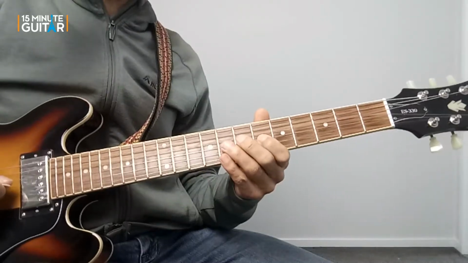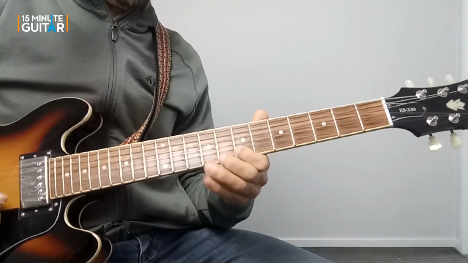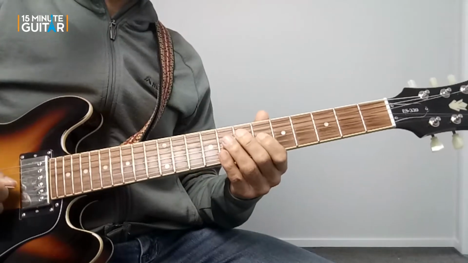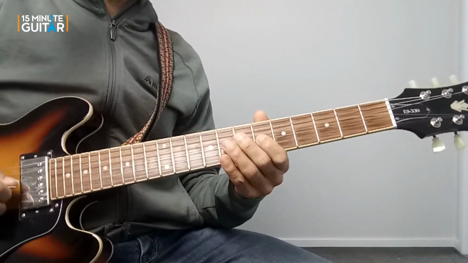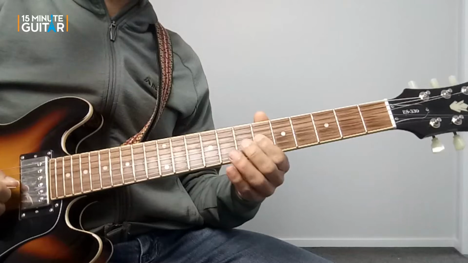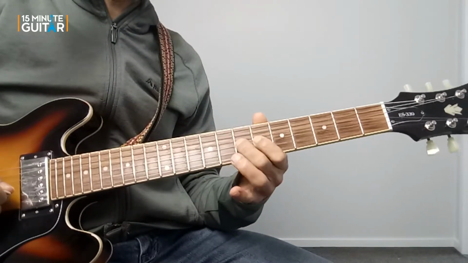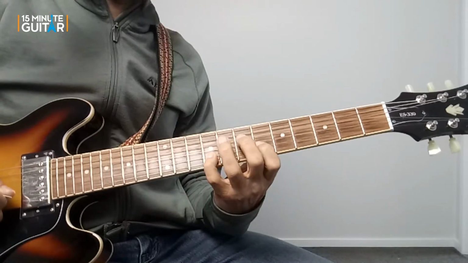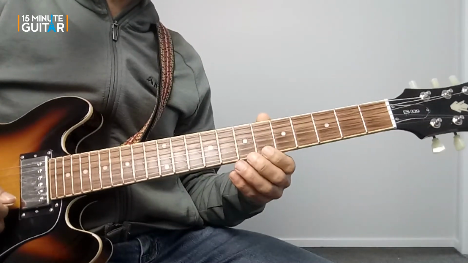The next phrase is this. So we're starting on fret 6 of the G, hammering on or sliding up to fret 7. I'm hammering. Then playing 6 and 9 on the B, 6 on the top E and 7.